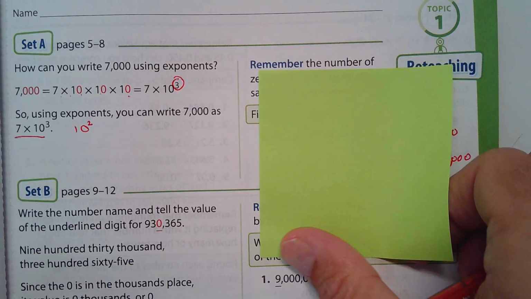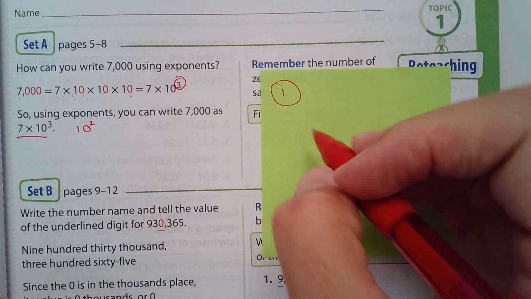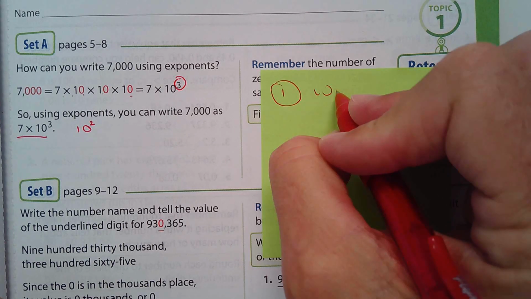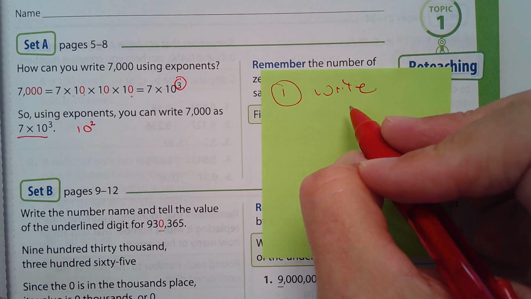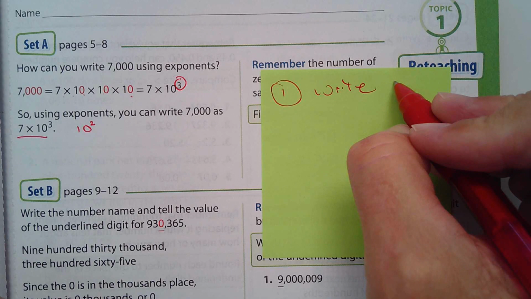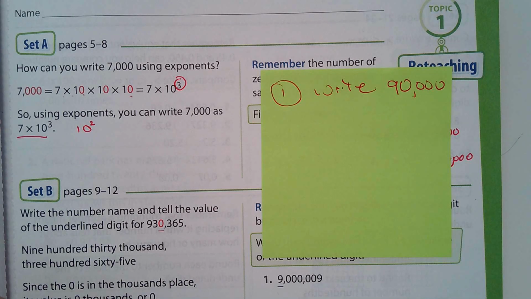How do you know where to put the comma? You guys should know this by now. So you start at the very back and count over by threes. 1, 2, 3. And so the comma is going to go right there. That's 200,000. Here's the teacher question. Actually, I'll probably do more than one teacher question. Question number 1.